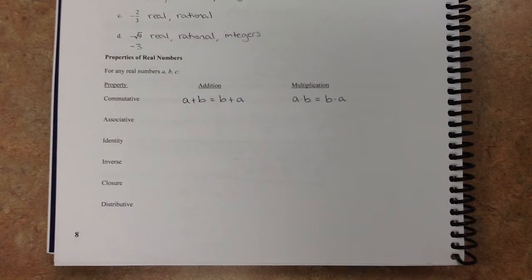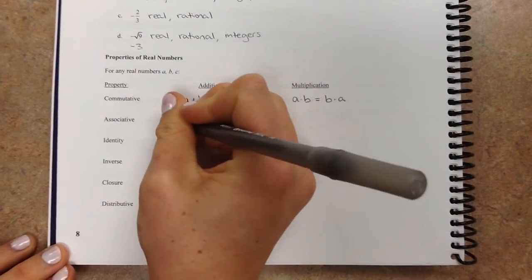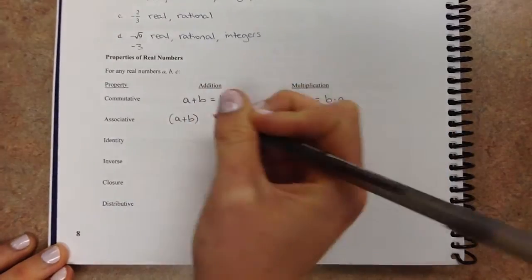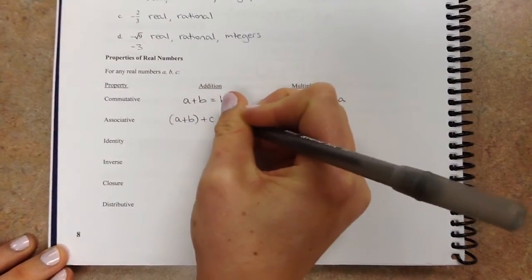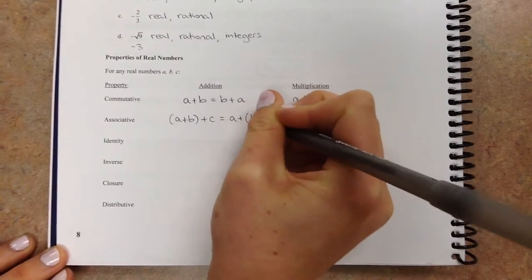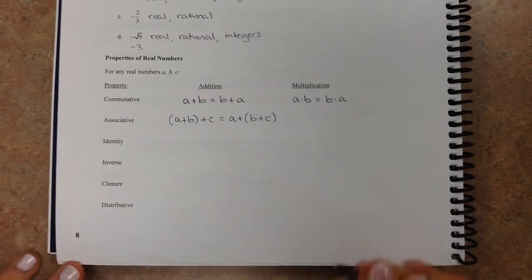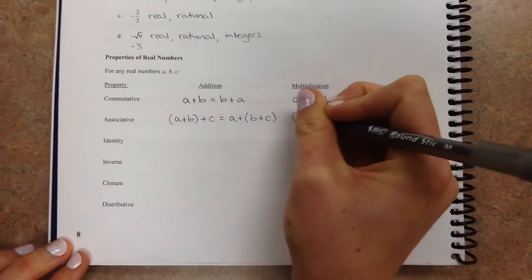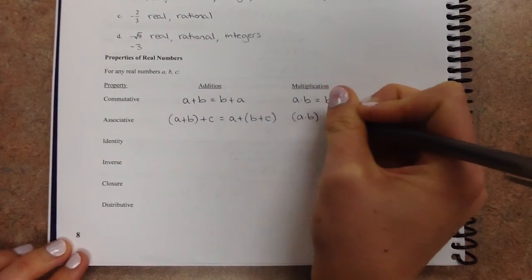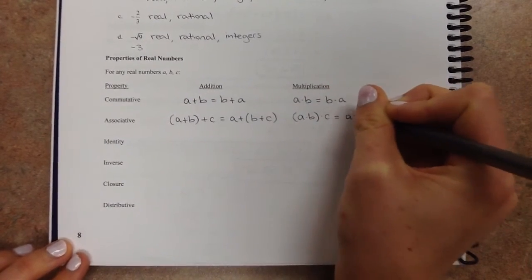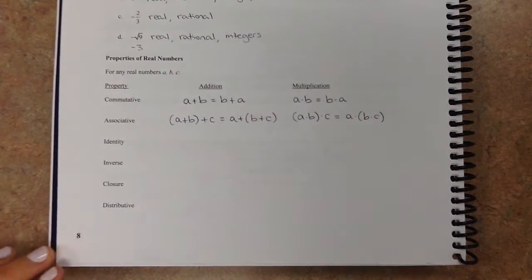Associative is the grouping property. It tells you if you've got three things, you can group them together however you want and start there. So say you're adding a plus b plus c. You could group a plus b together, add that first, then add c. Or if you want, you could group the b plus c together, add that first, then add the a. So it's similar to the commutative property, but it deals with how to group three things together. So multiplication, basically the same. You can multiply the a times the b together first, then times c, or you can multiply a times what you get from b times c.